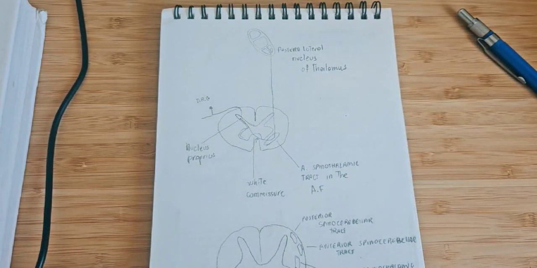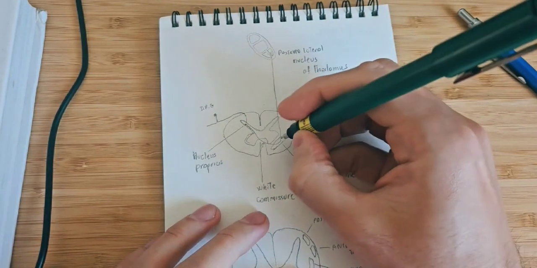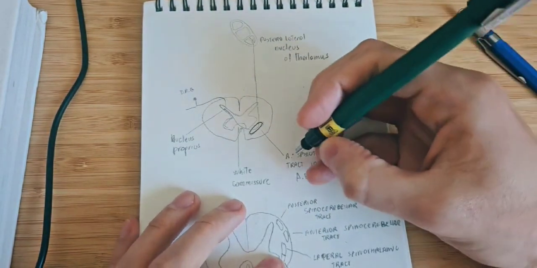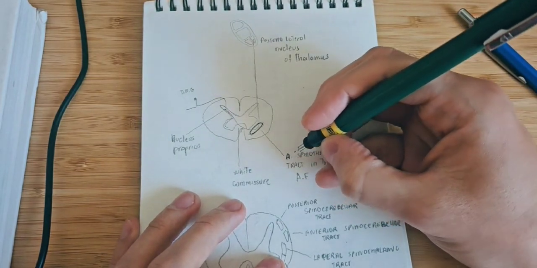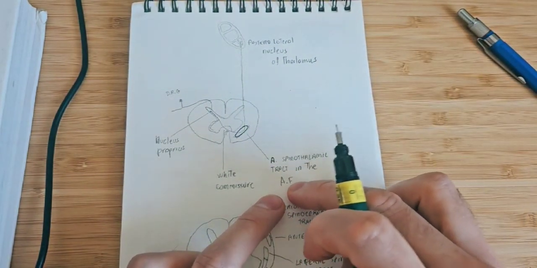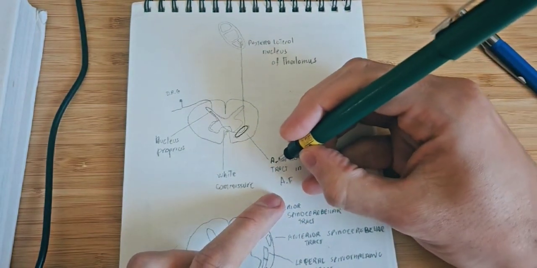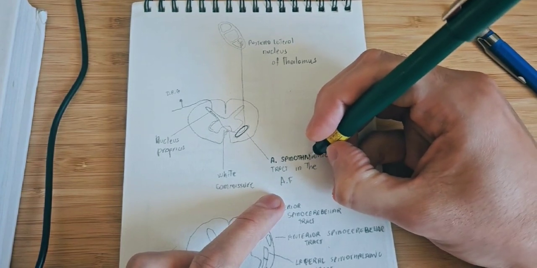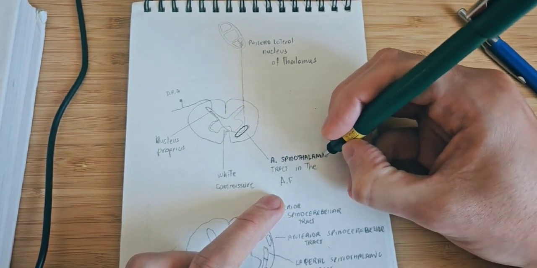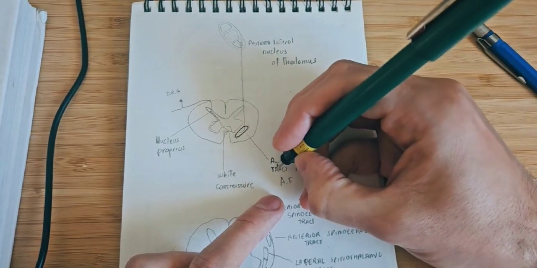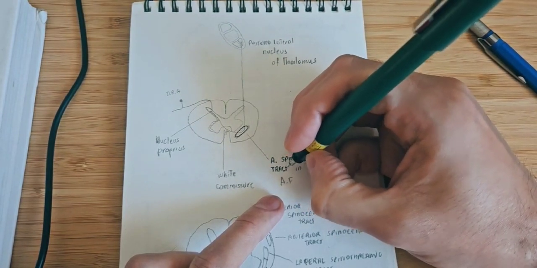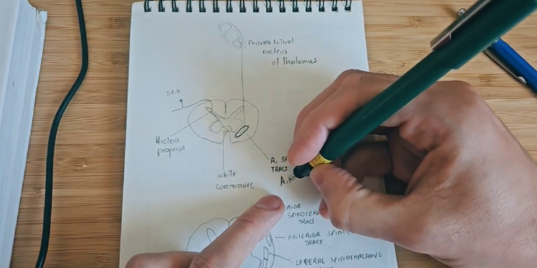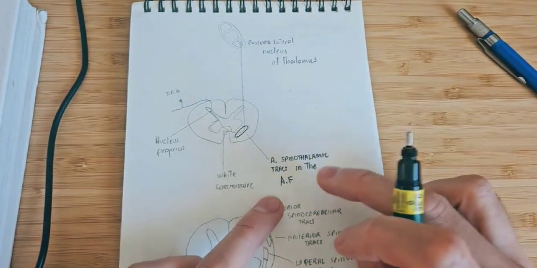Okay, the anterior spinothalamic tract, which is this one here, is in the anterior funiculus. Okay, anterior spinothalamic tract is located in the anterior funiculus.